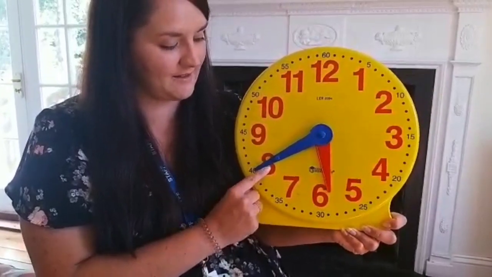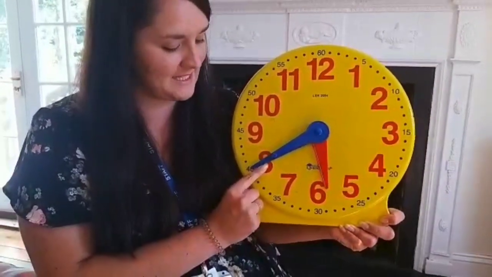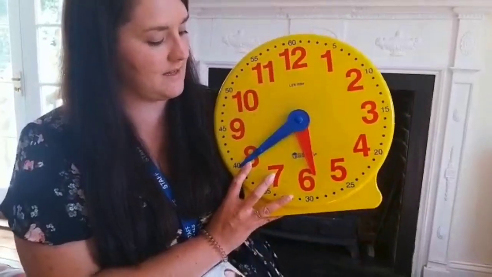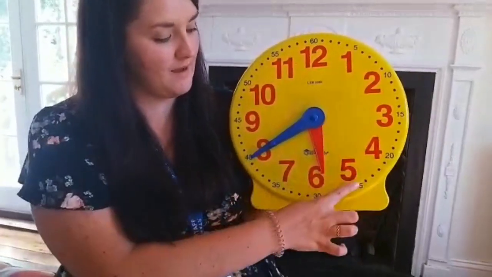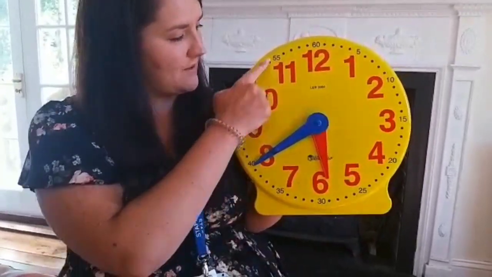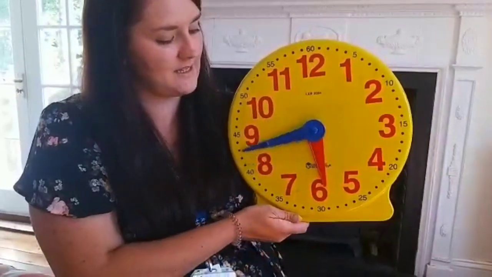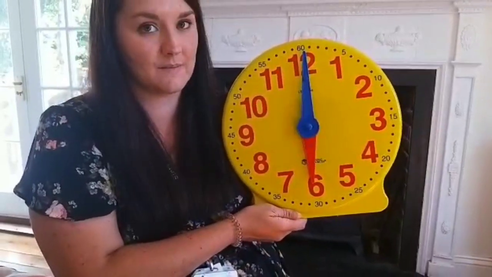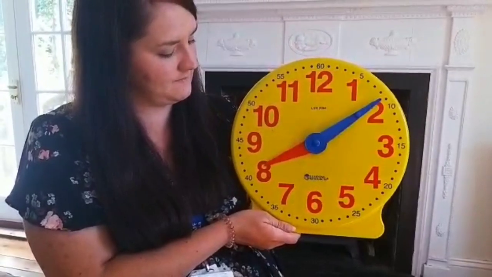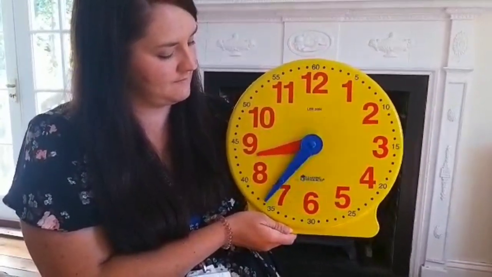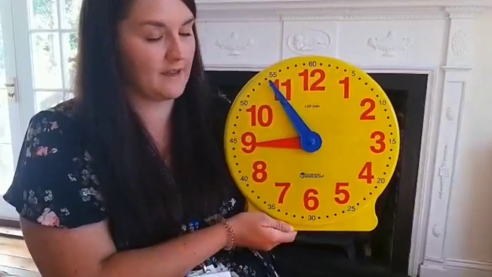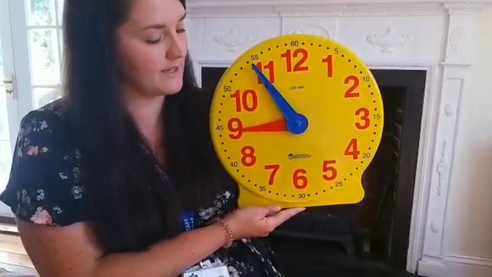Okay, so the time of the clock at the moment is 20 minutes to 6, because, I'll hold it at the back, it's gone past the 5, not on the 6 yet, and it's going to be 5, 10, 15, 20 minutes until 6 o'clock. Okay, let's do one more. Okay, can you tell me what time the clock is showing?